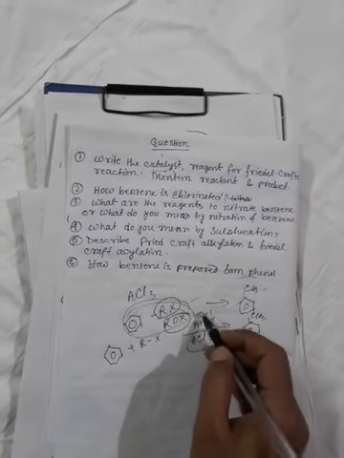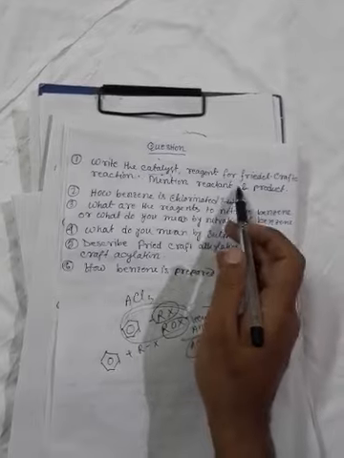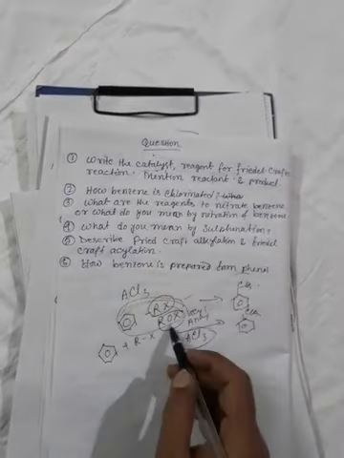This is the answer to this question. The catalyst is aluminum chloride, AlCl3. The reagent is anhydrous AlCl3 also. For the Friedel-Crafts reaction, the reactant is this one, and the product is this.